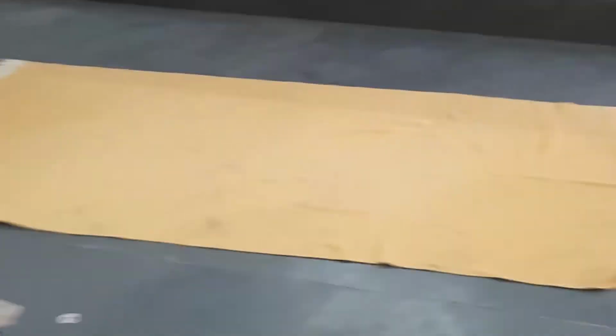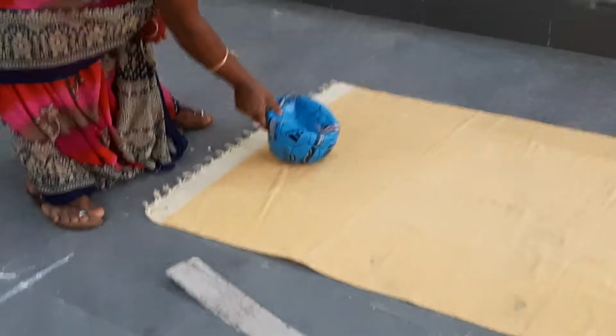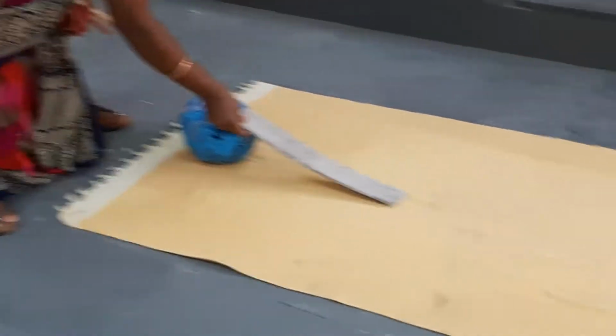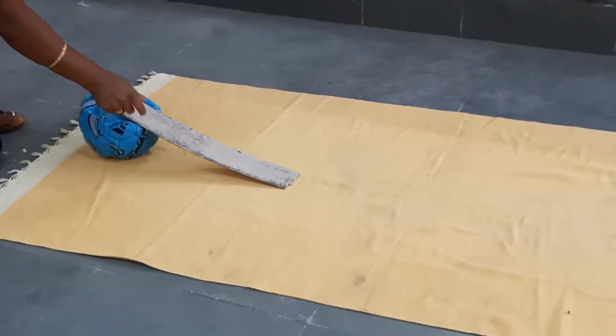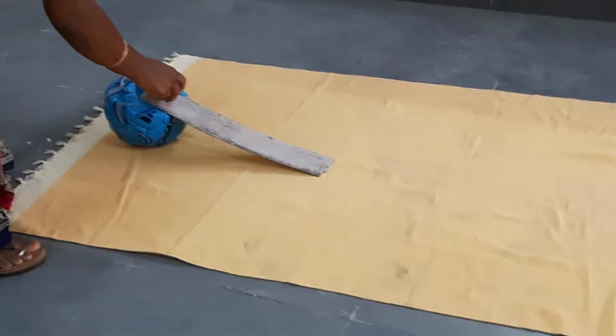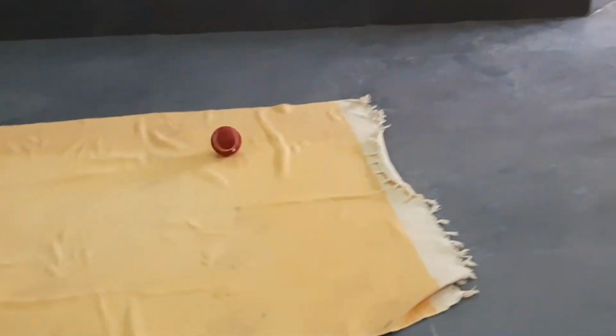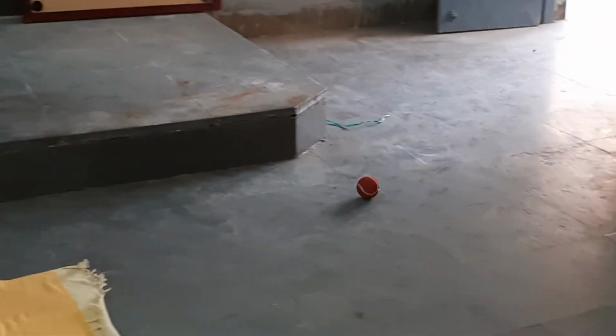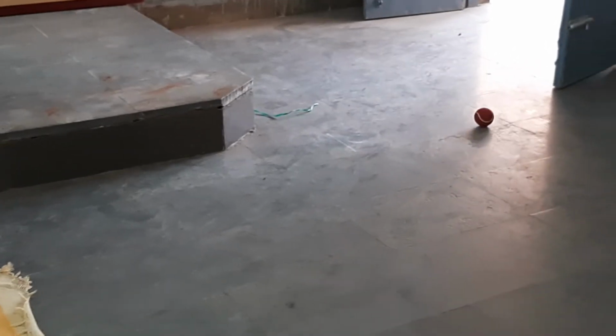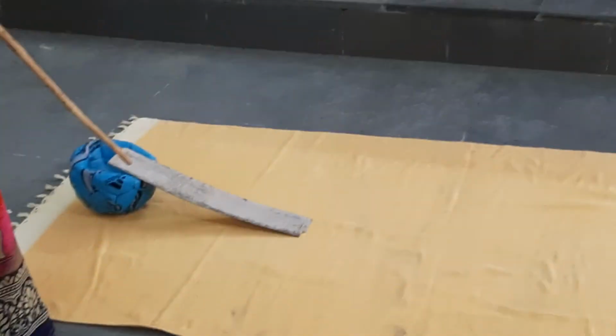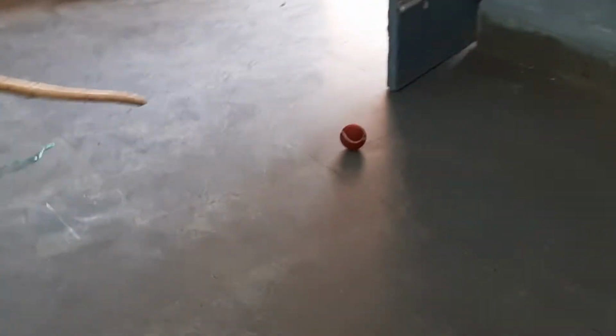Now take one cloth and spread the cloth. Here arrange an inclined plane on the cloth. Now move down the bar on the cloth. Note the distance from the bottom of the inclined plane to the ball where it comes to stop. Here, the point is C.